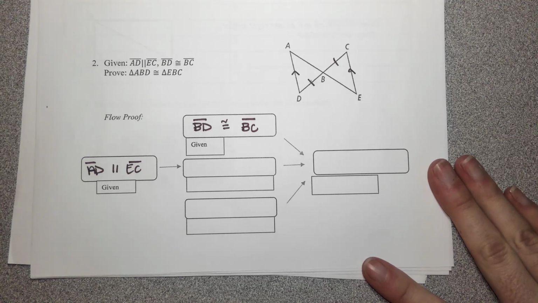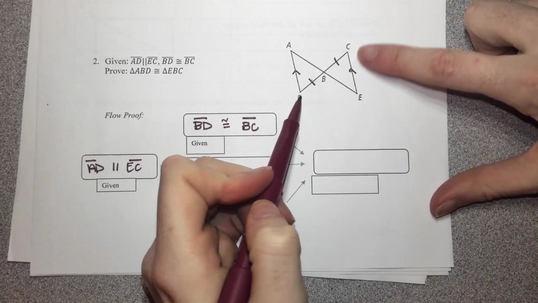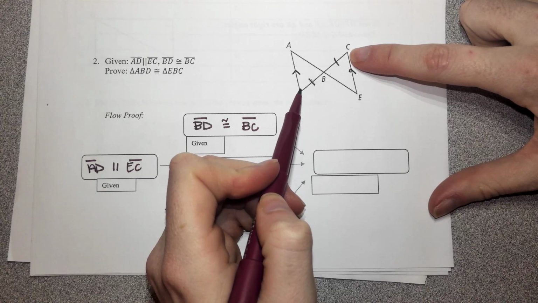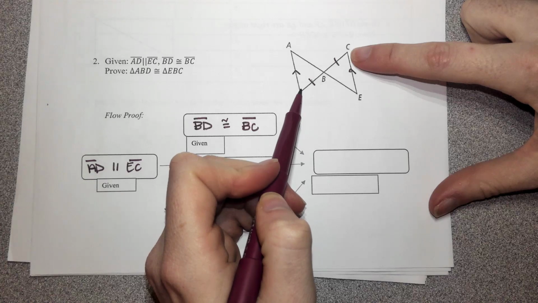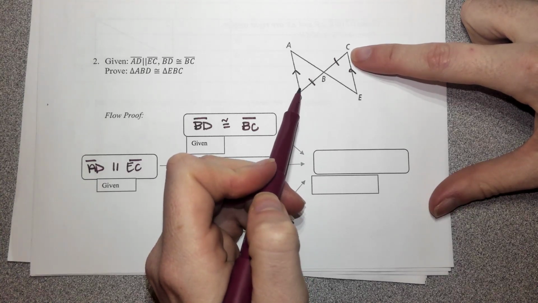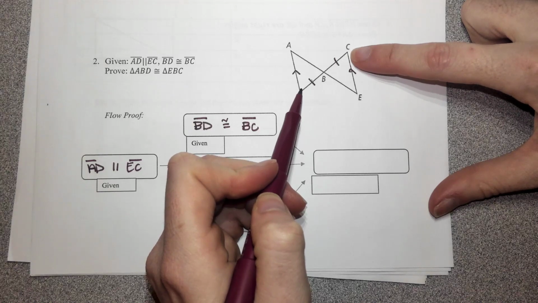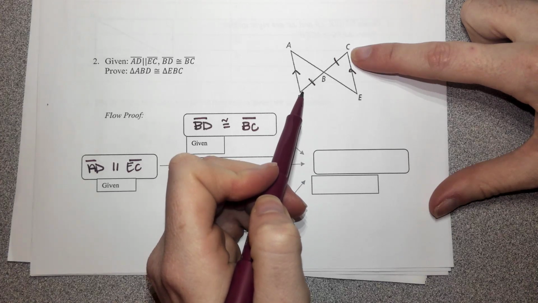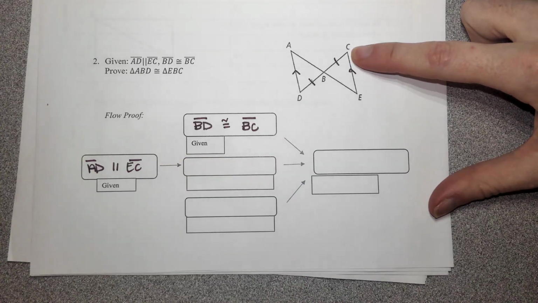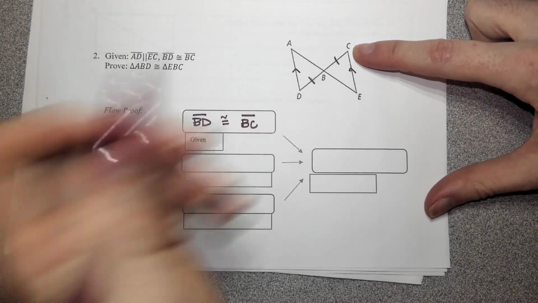Angle C and angle D. What about them? Okay. What else do we know? Think about what we need to get to here. So we can go with Chloe's first. That's fine. So you said C and B, right?